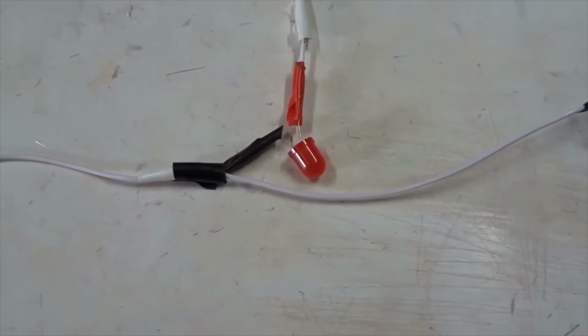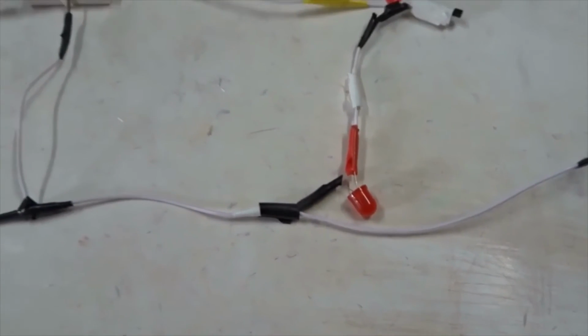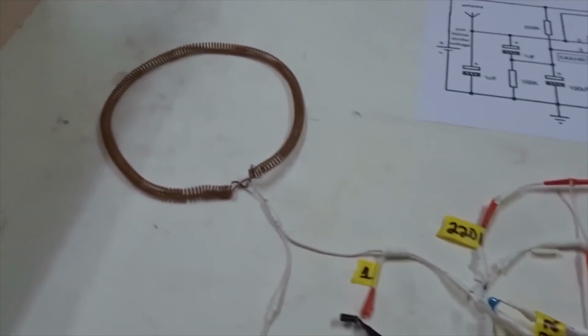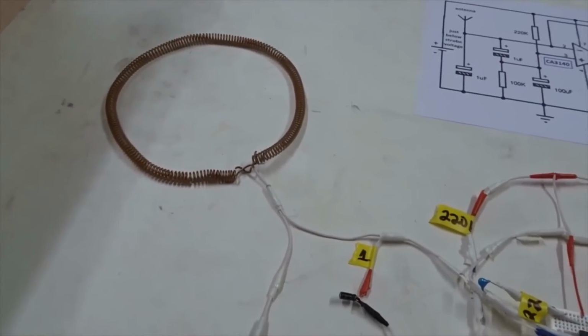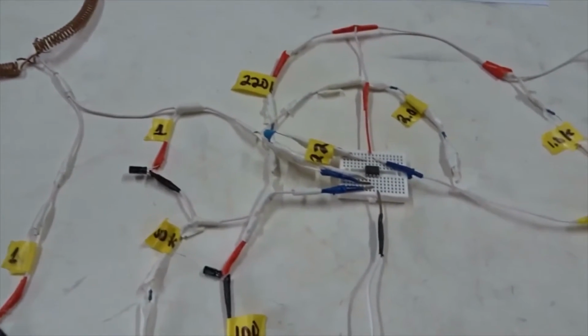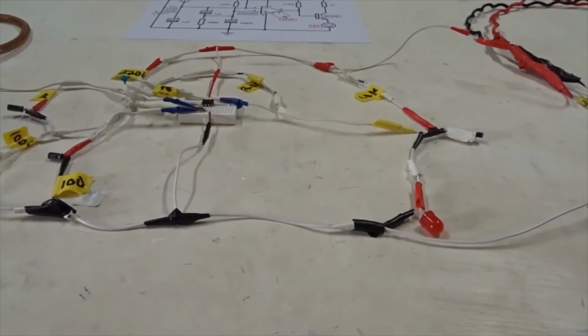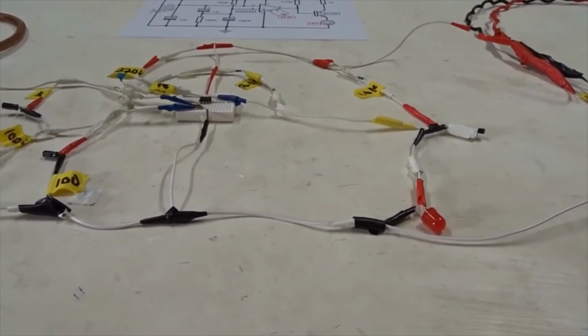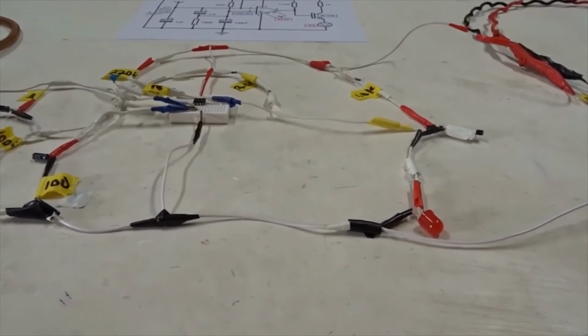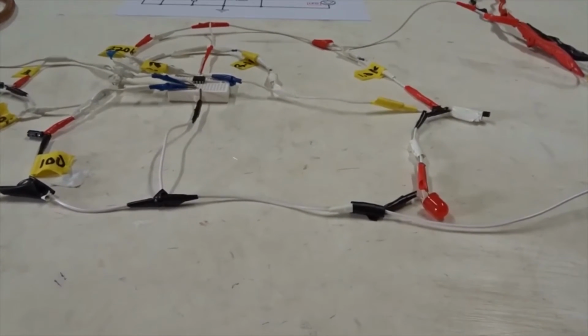Now, if we use the strobe function, then the signal from our antenna doesn't have to be nearly as strong, just barely enough to trigger the strobe. The first thing you have to do is determine at what voltage the strobe light turns on in your particular circuit. So I'm going to turn the voltage up from our power supply just slightly.